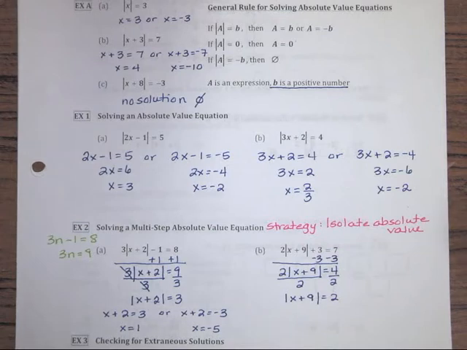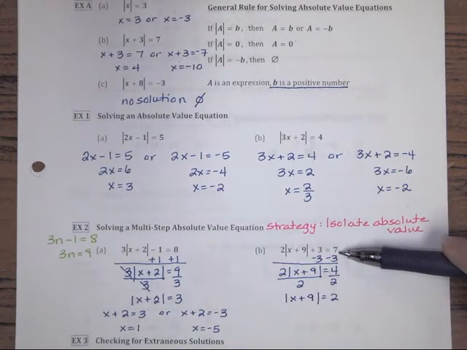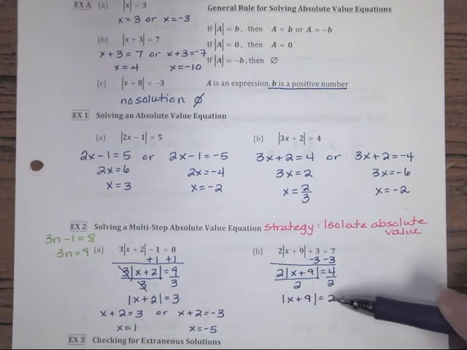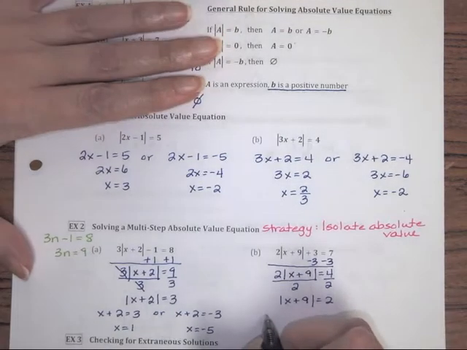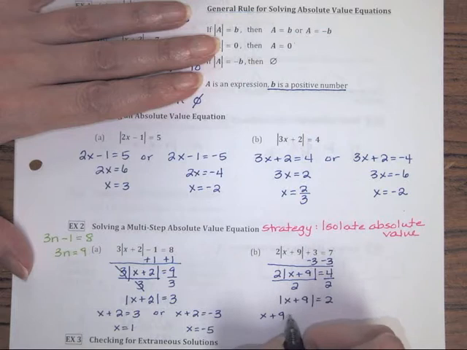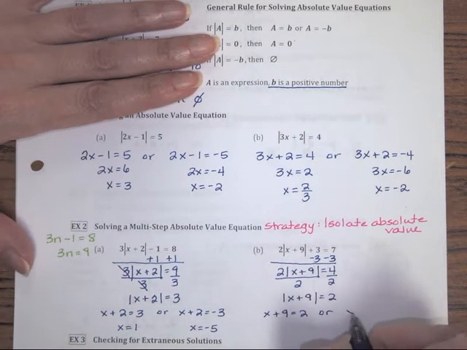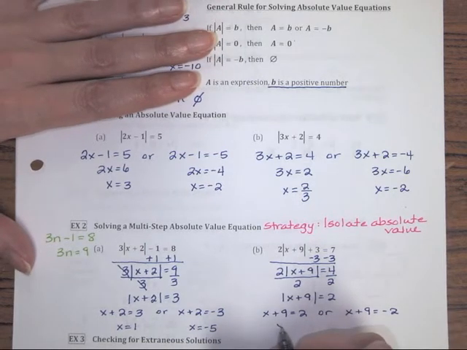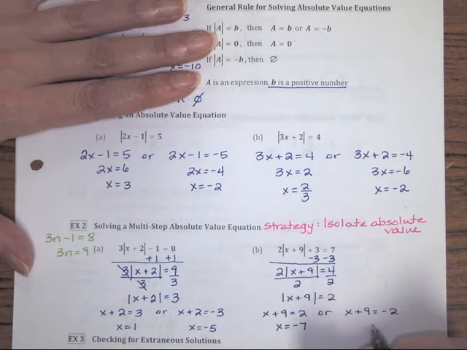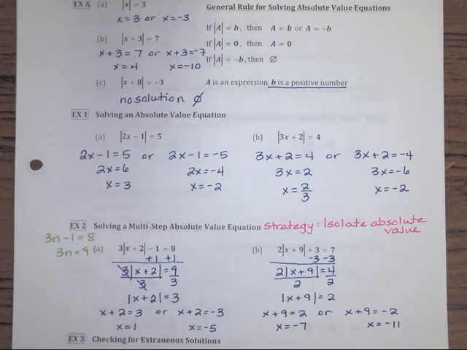Now, the other thing I see students do is go up here at the top and make two equations, one with 7 and one with negative 7. Yeah, you can't do that yet. You can't split it into two equations until you get the absolute value by itself. Once you have it by itself, then you can split it into two equations. So at this point, I can write x plus 9 equals 2, or x plus 9 equals negative 2. Subtract 9 on both sides, and I get x equals negative 7. Subtract 9 over here, x equals negative 11.